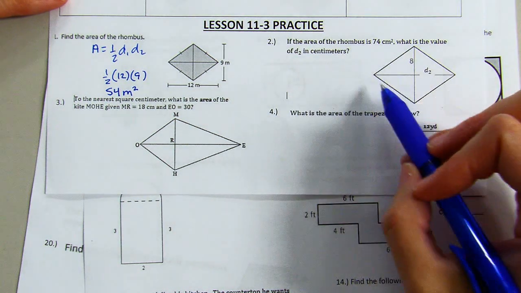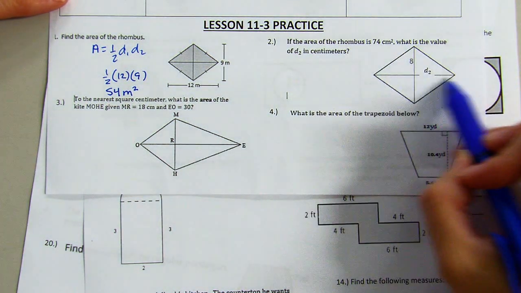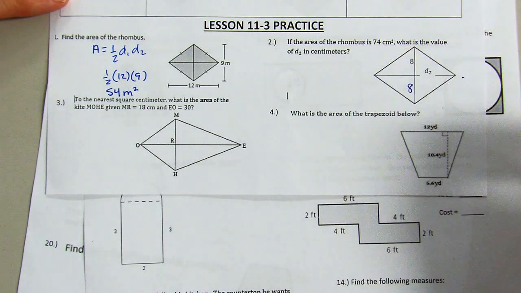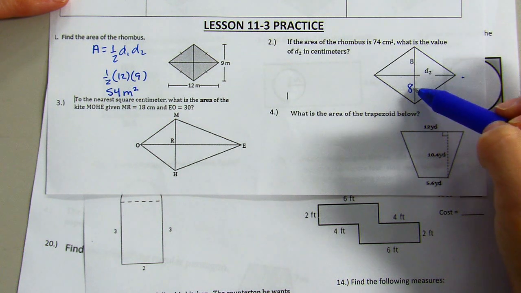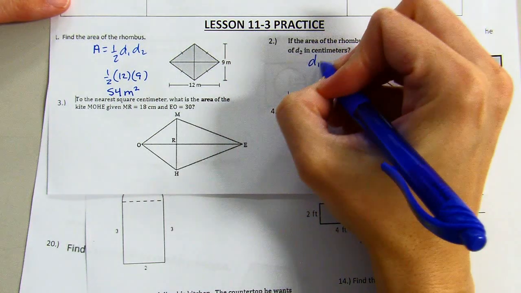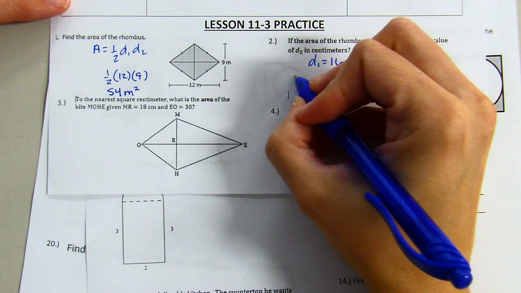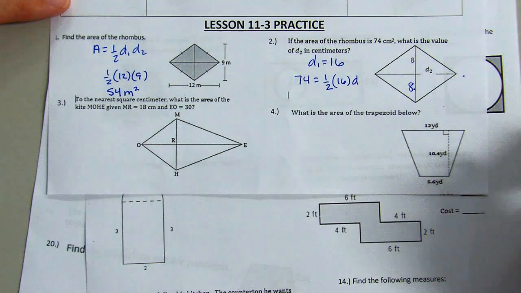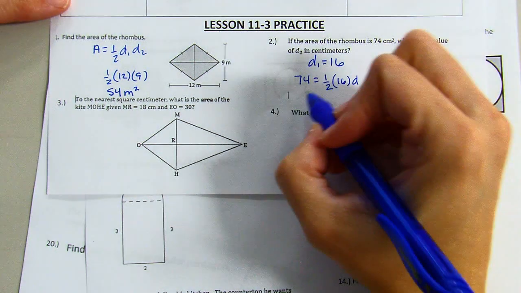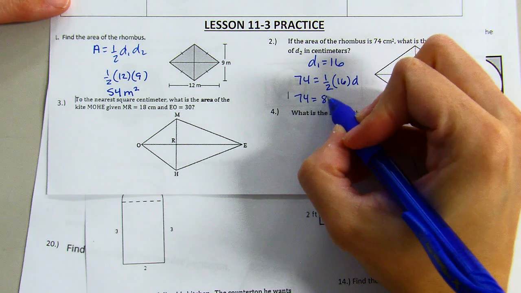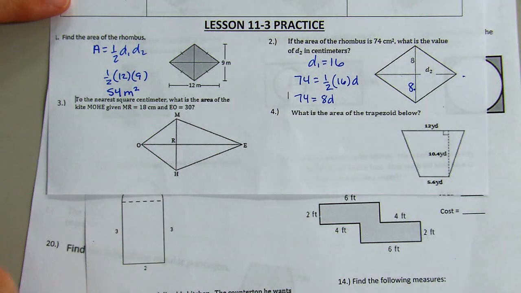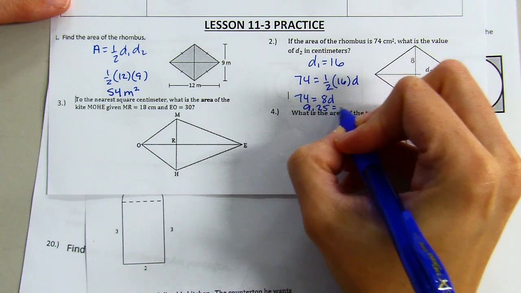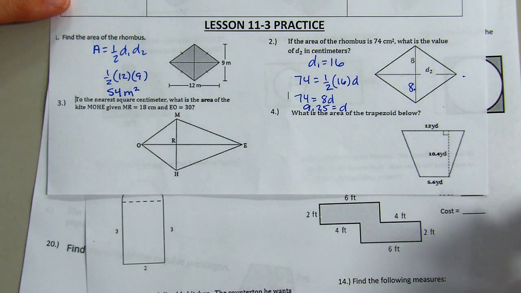The area of the rhombus is 74. What is the value of D2? So D2 is going this way. We know that in a rhombus, diagonals get split in half. So if this is 8, this is also 8. So we know that D1 is 16. If the area is 74, we're going to set this up like this. So if I simplify on this side, I would get 8D, and then I'm going to divide both sides by 8. So 9.25 would be my missing diagonal.